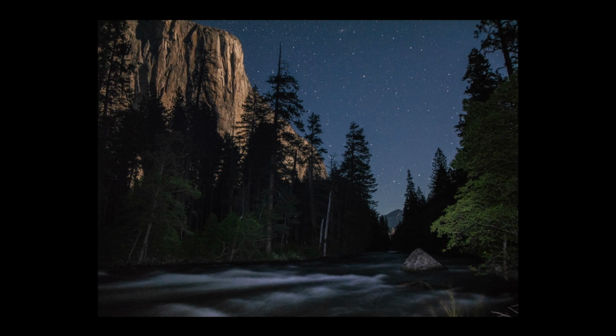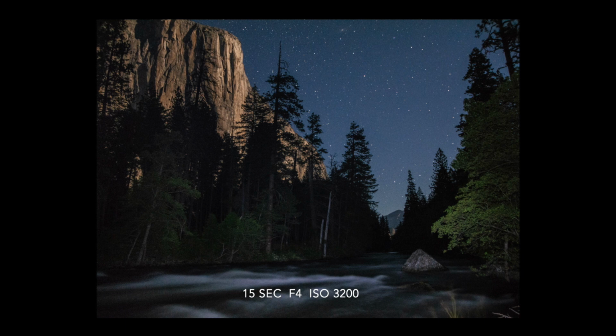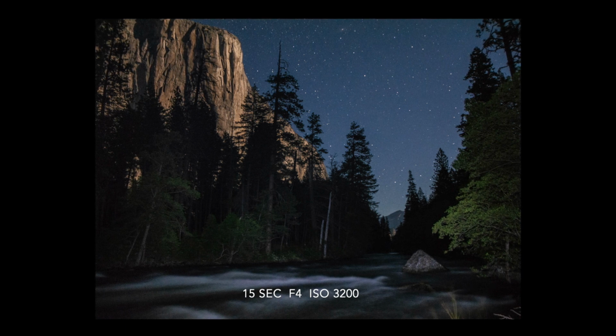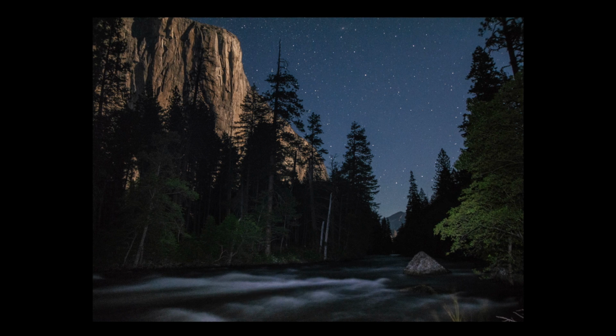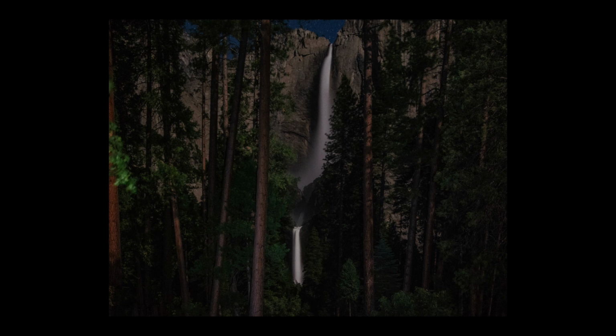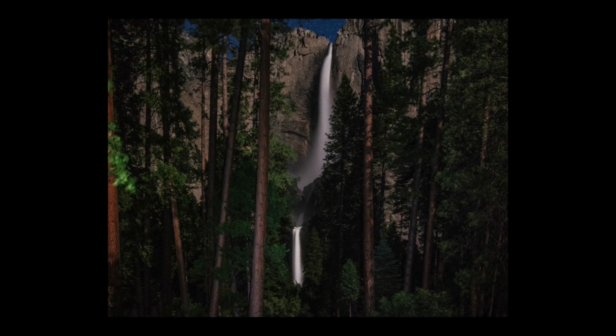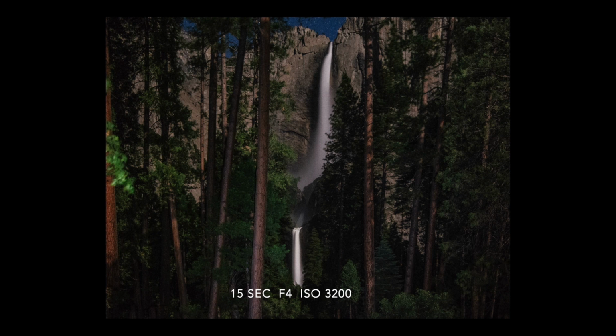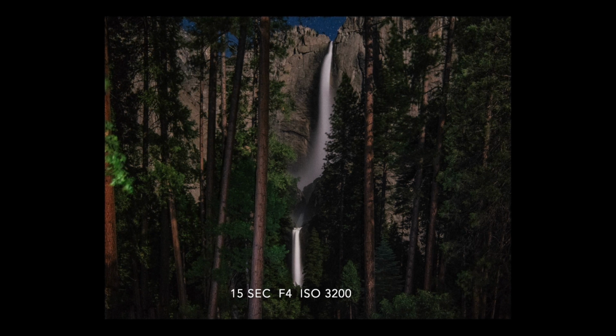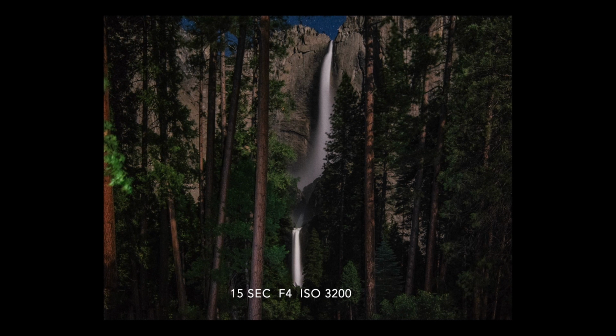For the first example here, it's a moonlit shot of El Capitan high above the Yosemite Valley, with the Merced River below also lit by the moon. For the second example here, it's of the moonlit Yosemite Falls, while the moonlight filters through the trees.